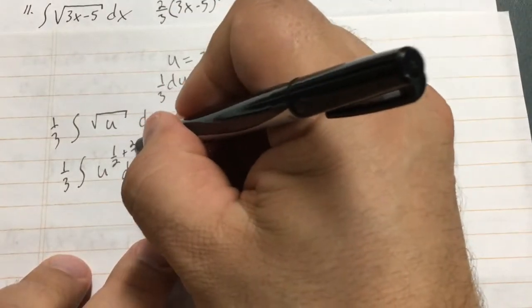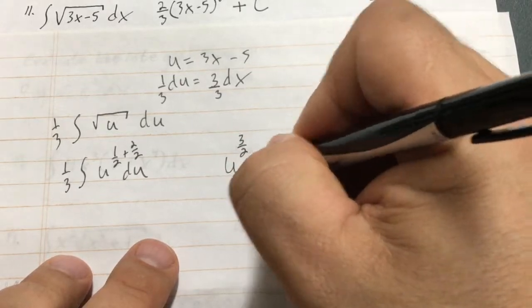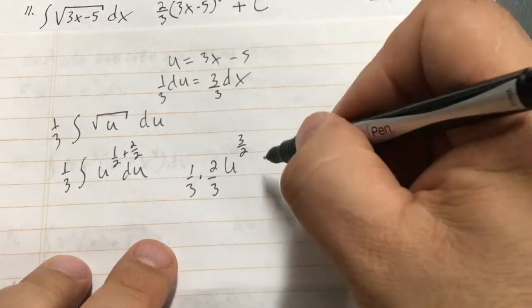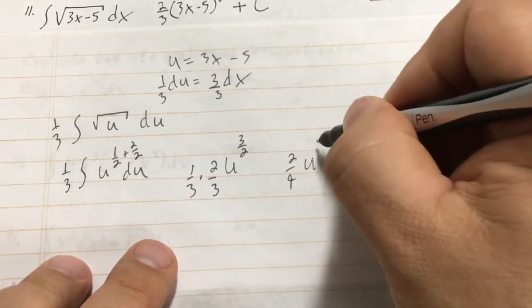And now I add 1 to the exponent, and that gives me u to the 3/2. Then I multiply it by the reciprocal of that, which is 2/3. But don't forget, I have the 1/3 multiplied by this antiderivative. And that's going to give me 2/9 u to the 3/2.